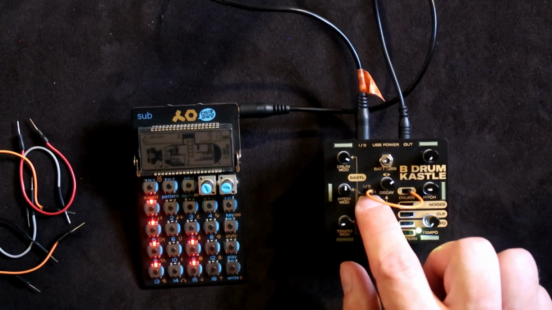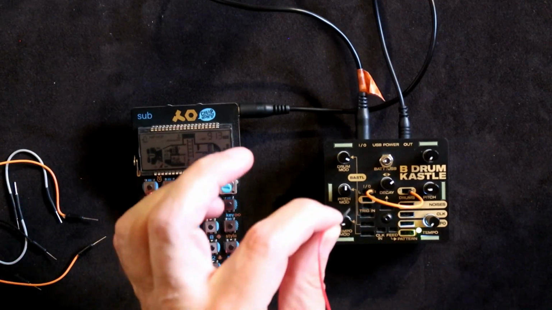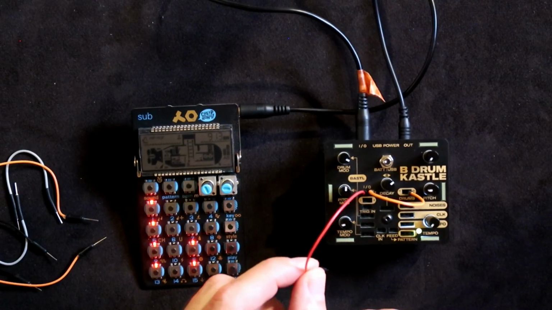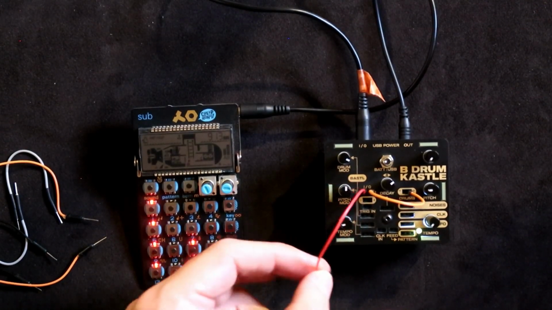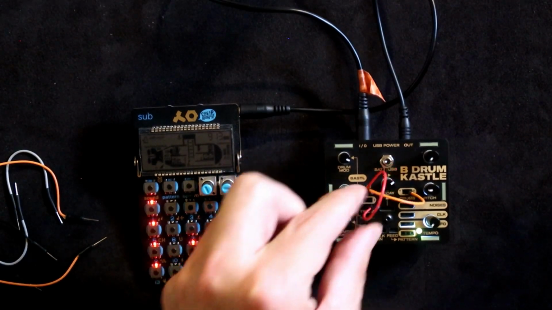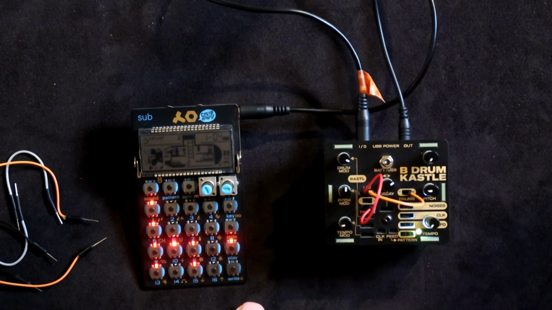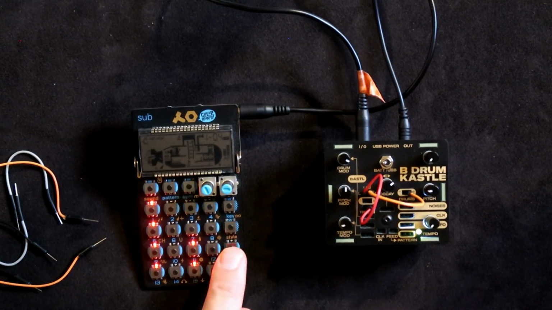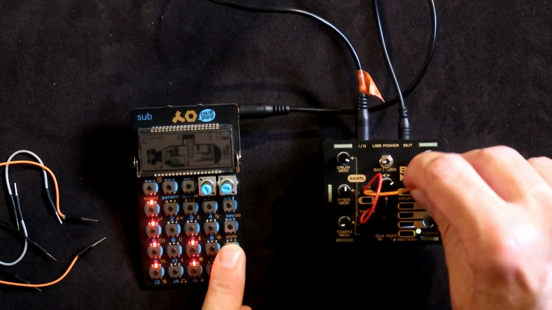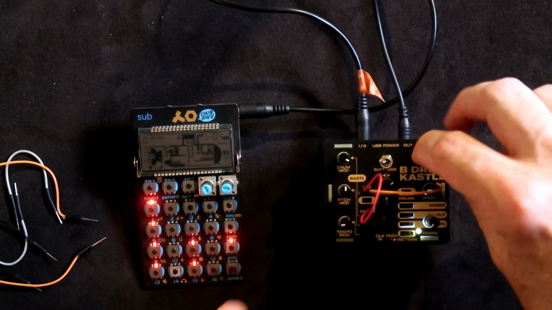Now we've got a sync signal that comes out of the left side of the I/O whenever we push play on the pocket operator. And what are we going to do with that? The thing that would be ideal would be that if I put it into, say, trig in, that when I hit play, we'd hear anything from the Kastle Drum, but we don't, because if I unplug the audio from the sub, you don't hear anything. Now, is the drum even hooked up?